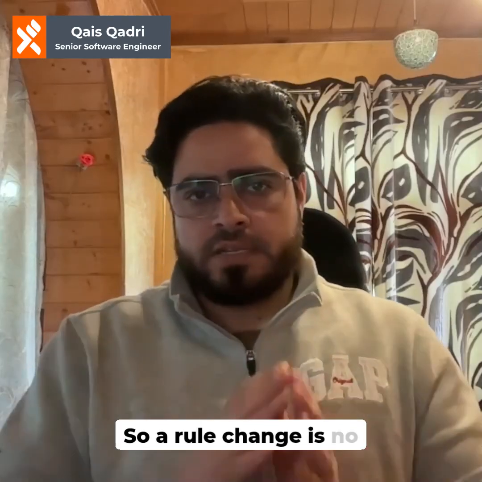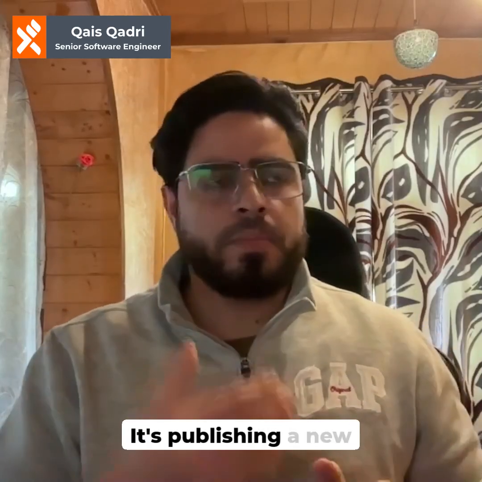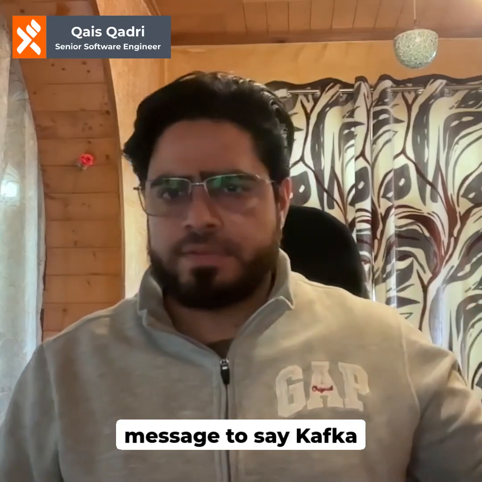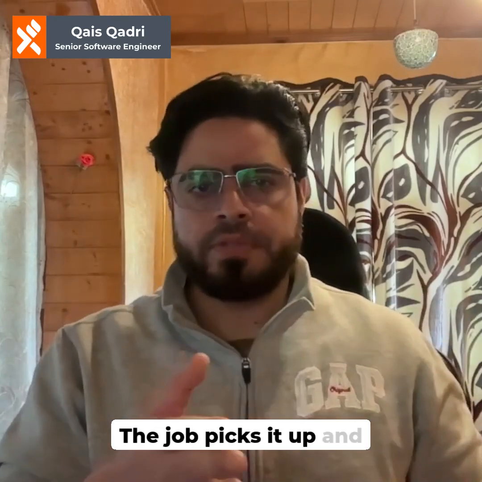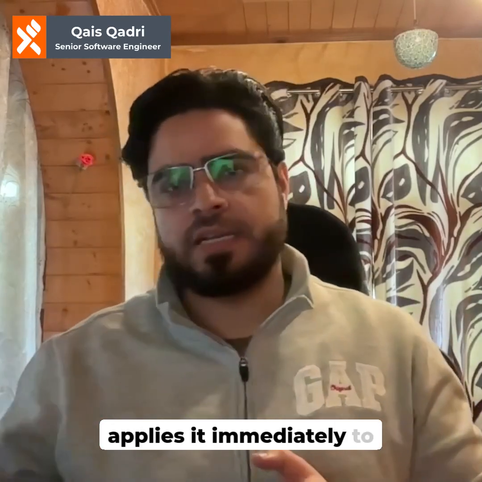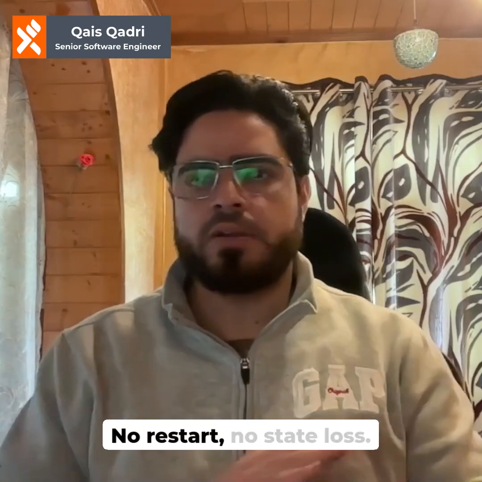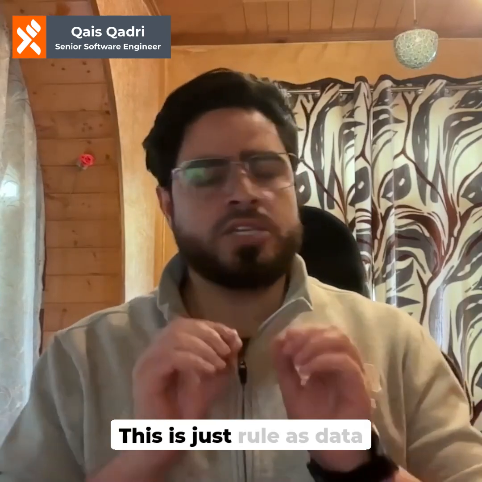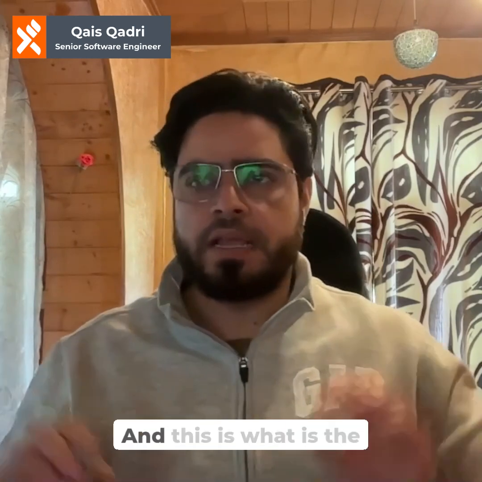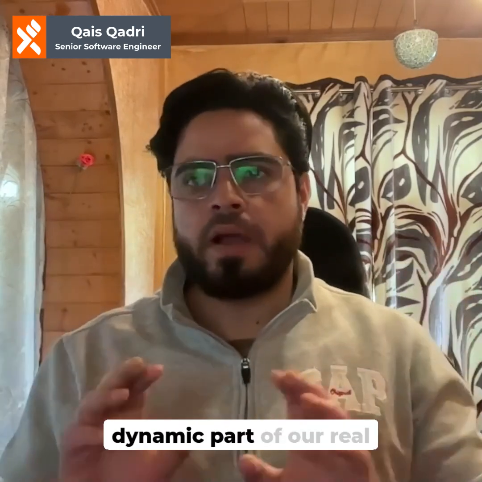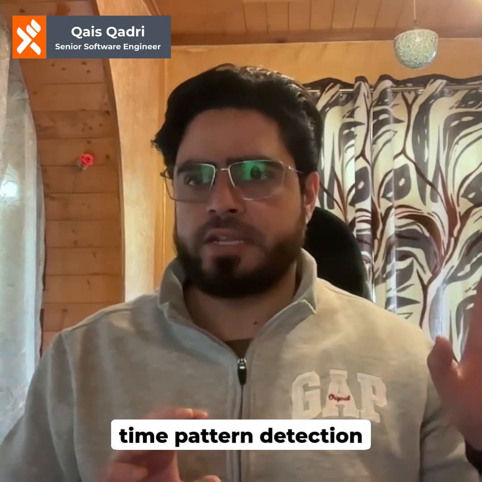So a rule change is no longer a deployment. It's publishing a new message to, say, a Kafka topic. The job picks it up and applies it immediately to the next event. No restart, no state loss. This is just the rule-as-data principle. And this is the dynamic part of our real-time pattern detection system.